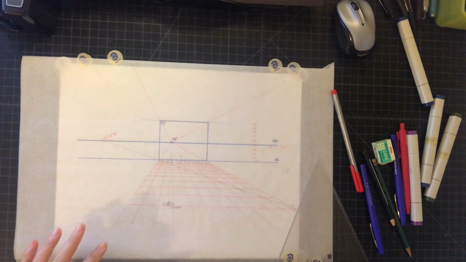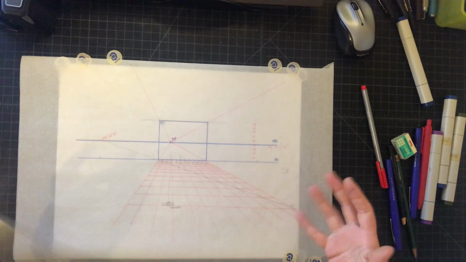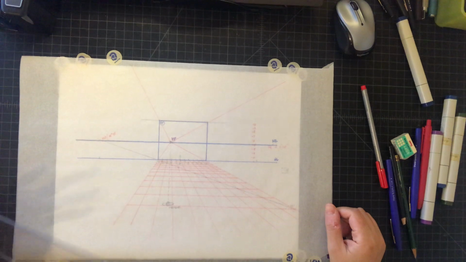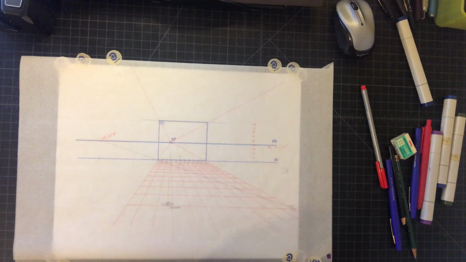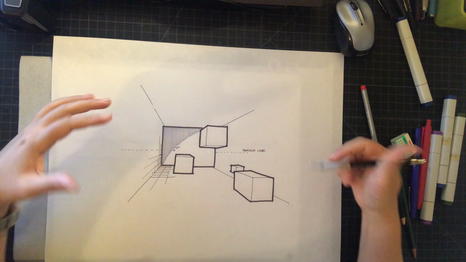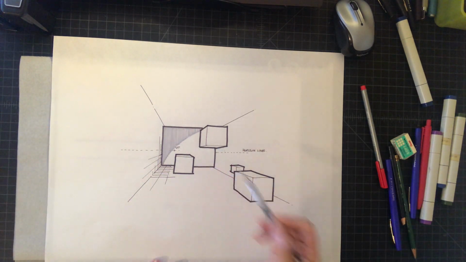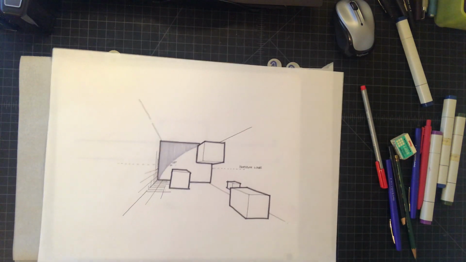Hi everyone, this is to show you how to start constructing the cubes. Let me show you just a real quick that I'm going to show in class as well. This is almost the final of the one point, but if you notice there's only 4 cubes here, then we should do 9 cubes total.